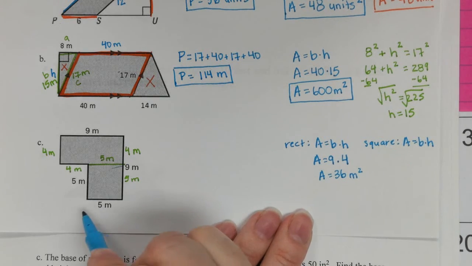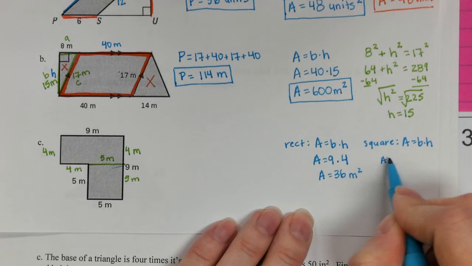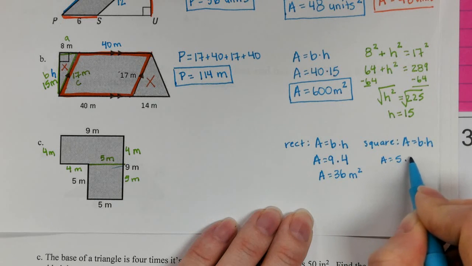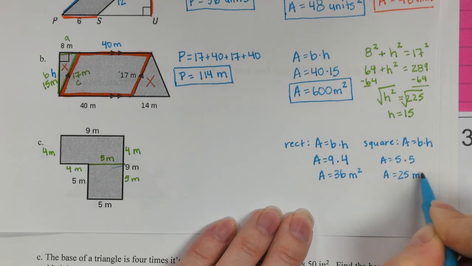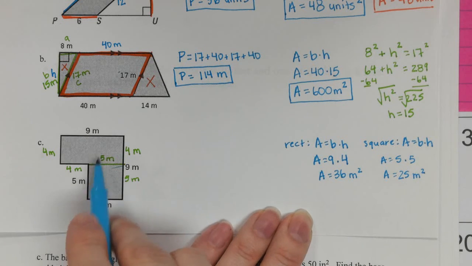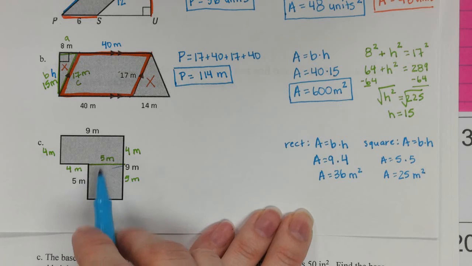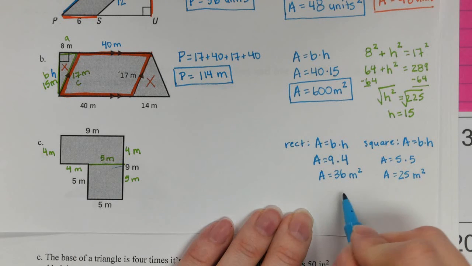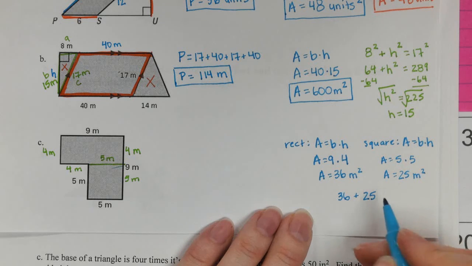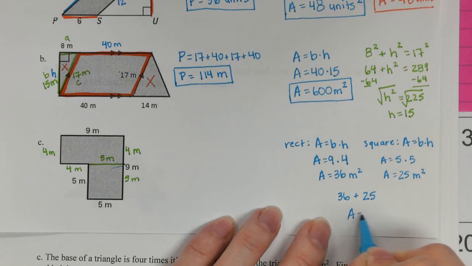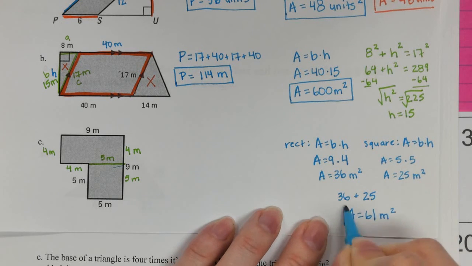For the square, the base is 5. The height is also 5. So the area is 25, and we're still measuring in meters squared. Now, since I want the area of all of this shape together, that means I have to add these two areas. So I have to take the rectangle plus the square, and when I add that together, that gets me an area of 61, and since it's still area, I'm still measuring in meters squared.